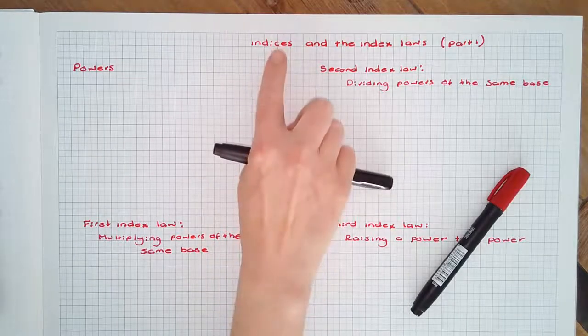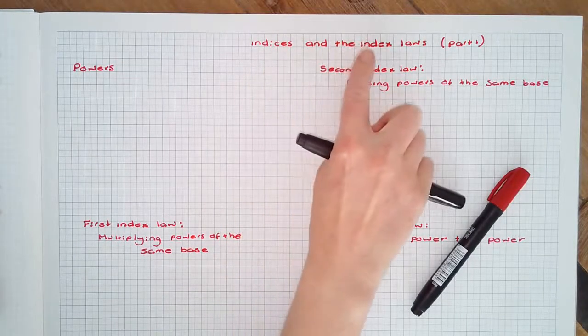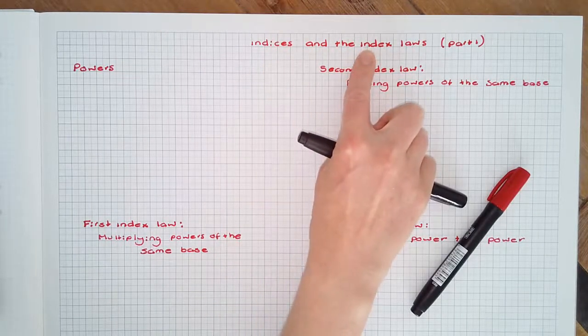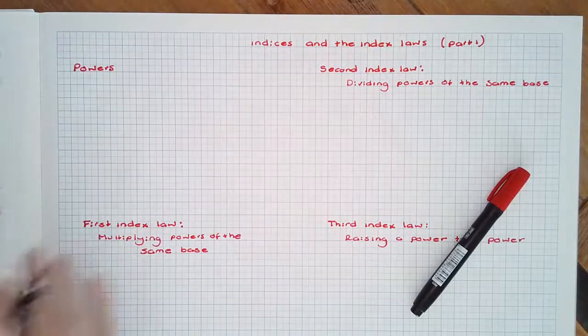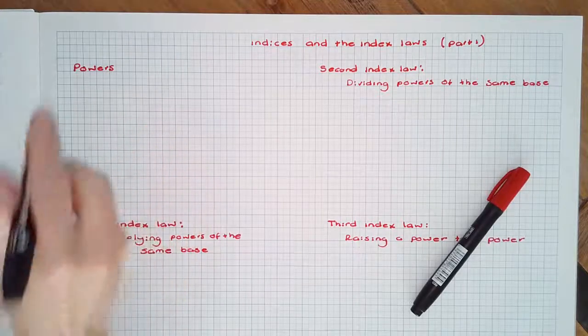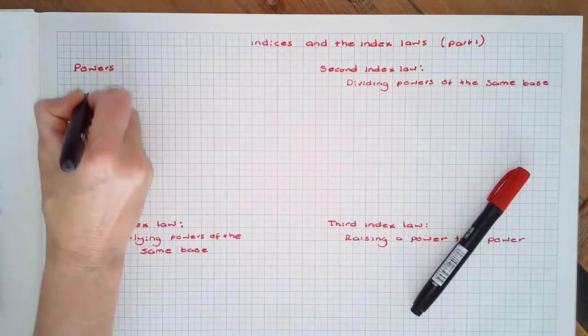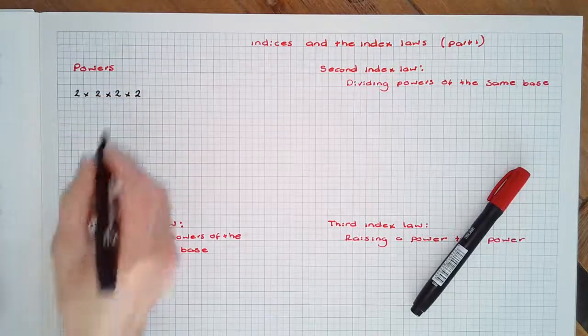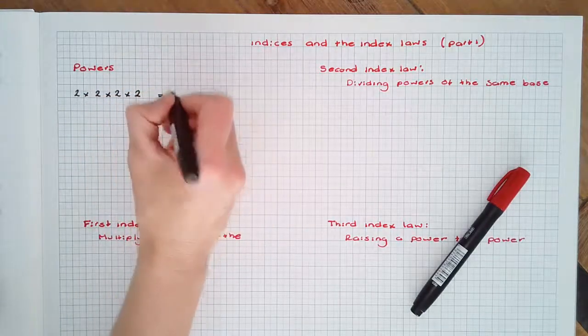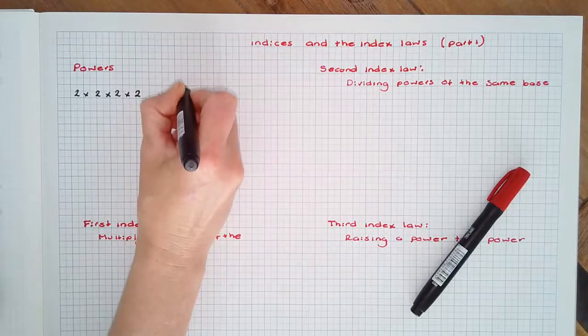In this video, we're going to have a look at indices and the first three index laws. Powers. The product of repeated factors can be written using powers. For example, 2 times 2 times 2 times 2 can be written as 2 to the power of 4.